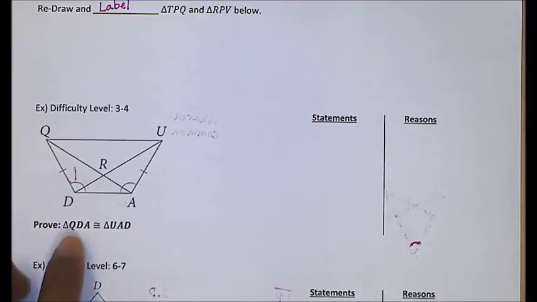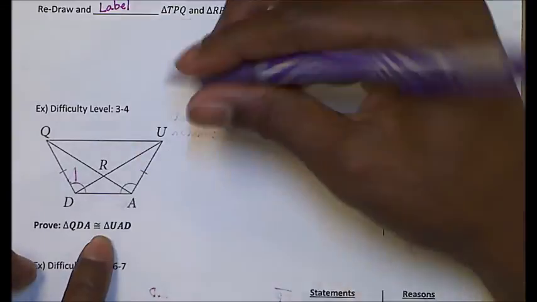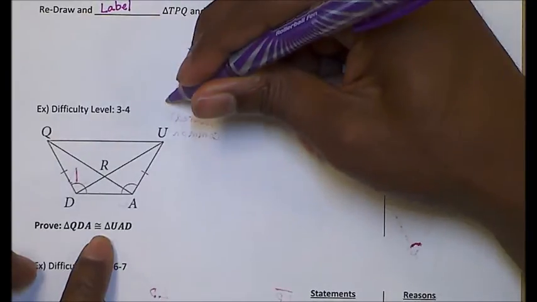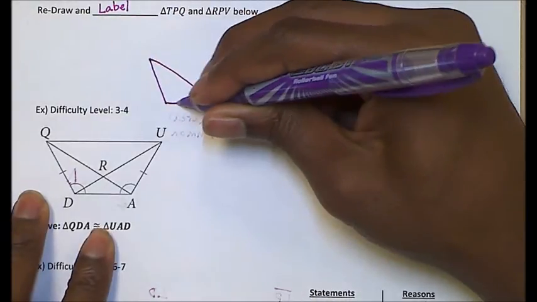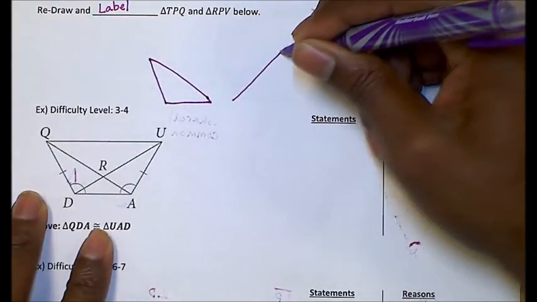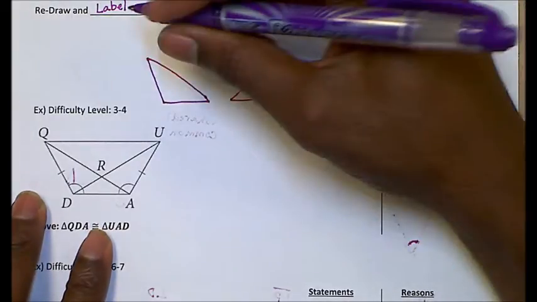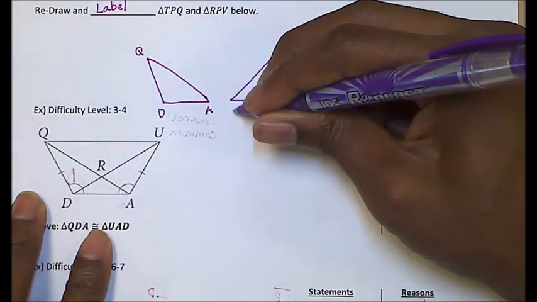So, our first overlapping problem proof, they have triangle QDA and triangle UAD. They want us to prove that they're congruent. That gives me an idea: those are important triangles, so maybe I should redraw them. I'm going to use this space up here, just so I can have some more space. Usually I don't need to have them this big, but especially because we're going through our notes, it might be a good idea. If I don't have them the same size and the same shape, that's okay. These are just reference points.